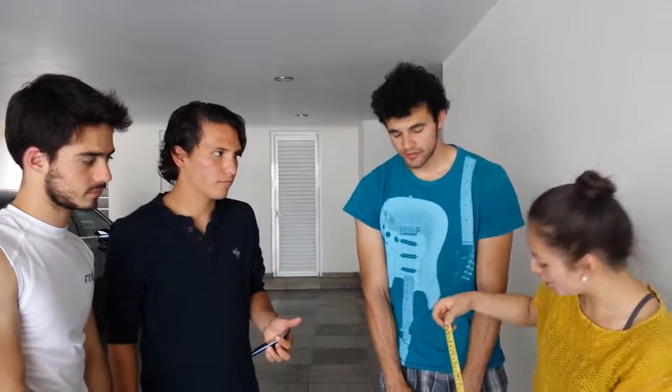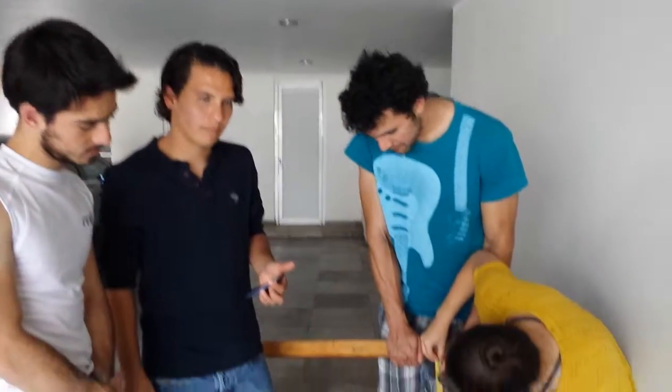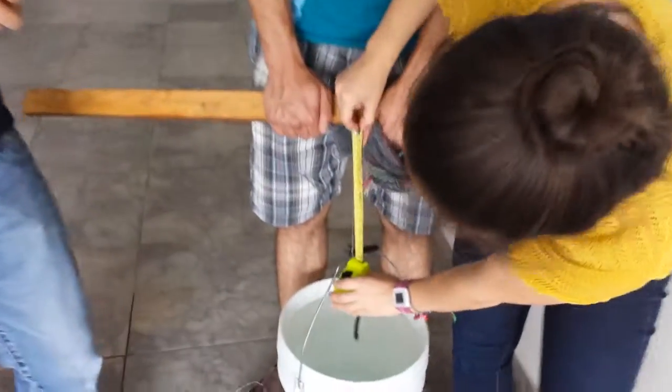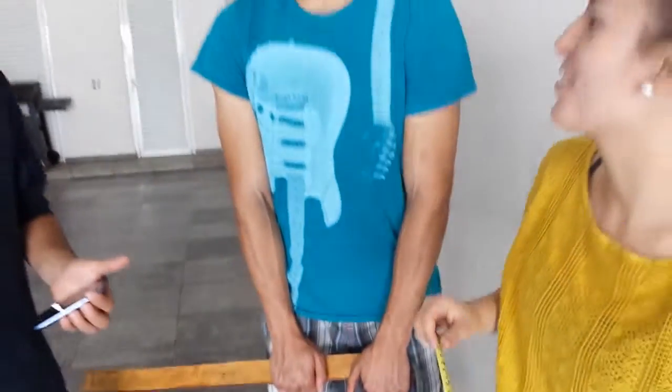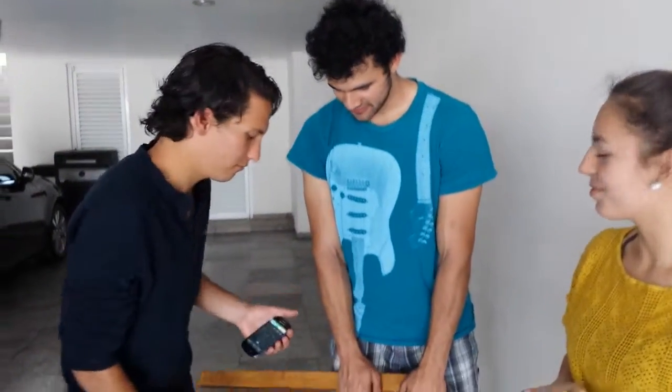And we obtained that with a length of 0.25 meters. There you are, 25 centimeters. We are going to obtain a frequency of 392 hertz. More or less.